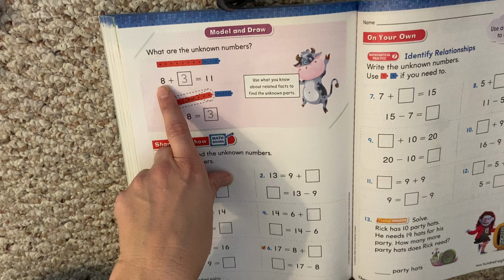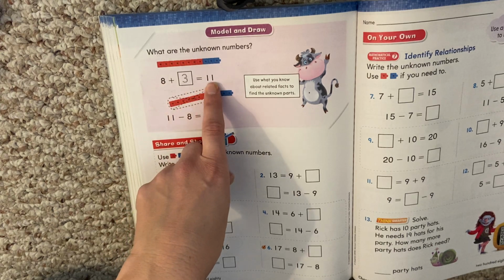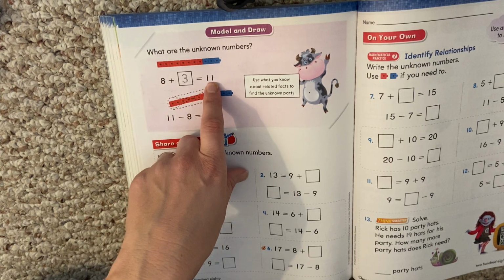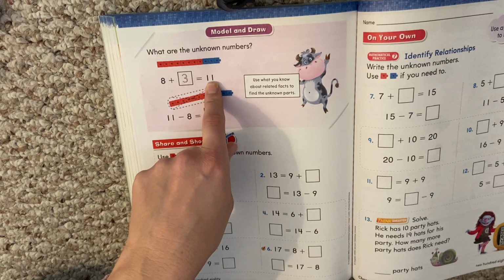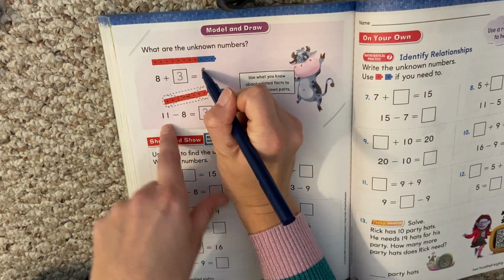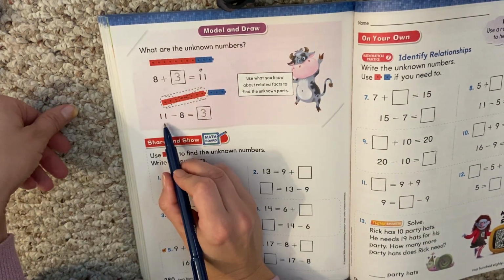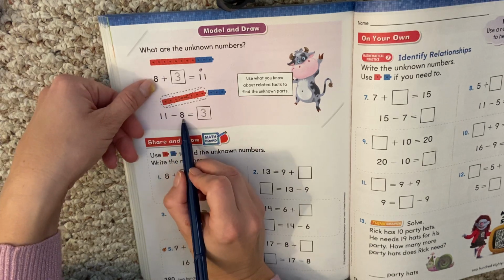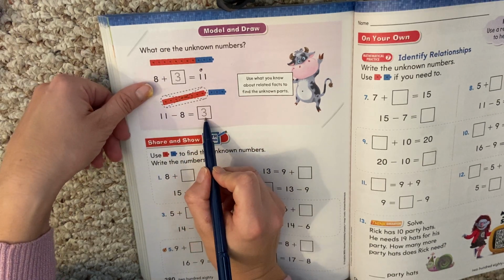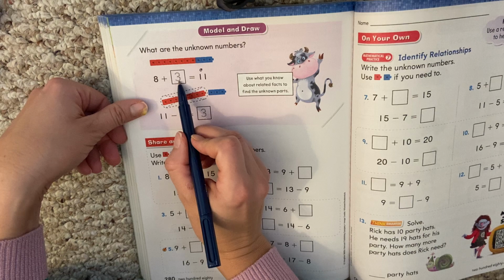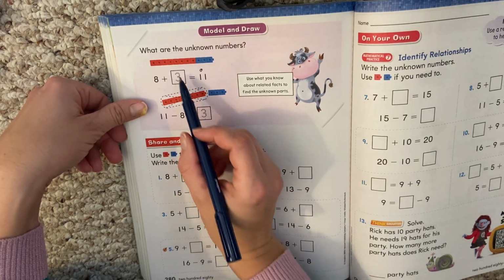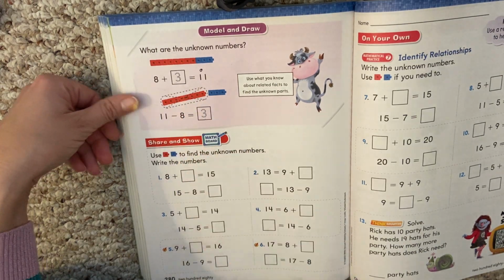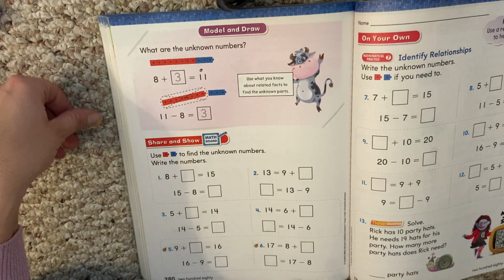All right. On our next page, what are the unknown numbers? Well, they had 8 plus something equals 11. So they turned it into a minus problem. They started with their big number, 11. They took 8 away that they knew, and they found, hey, there was 3 left. So our missing number must be 3. Since it's a related fact, we're using the same numbers.